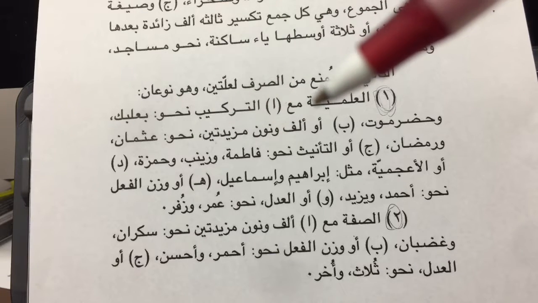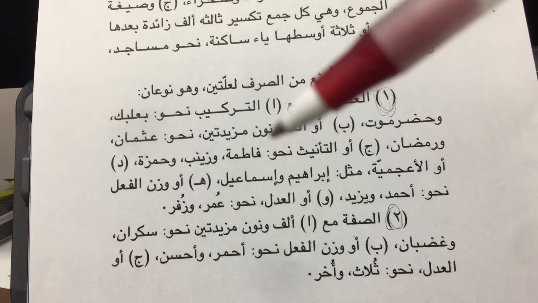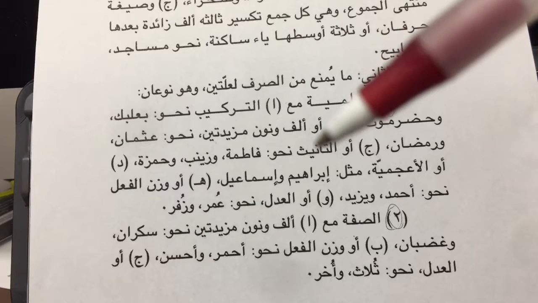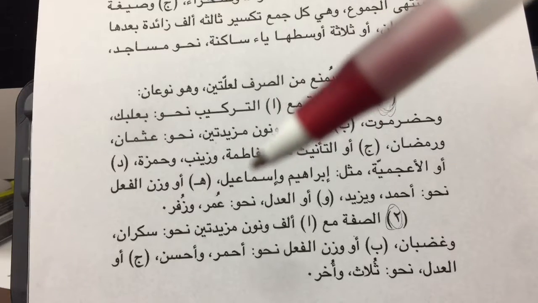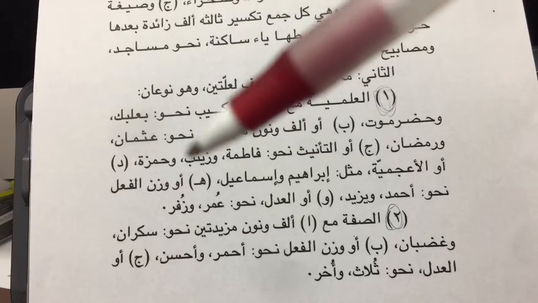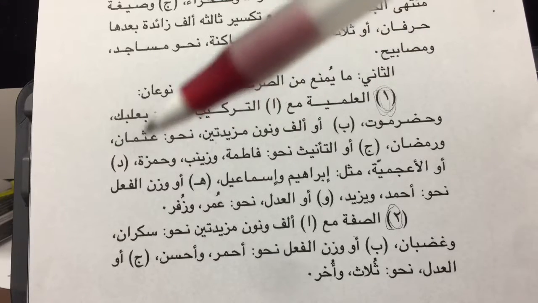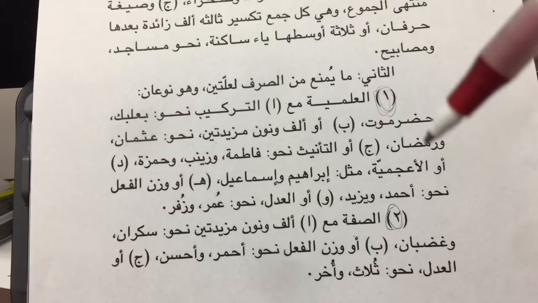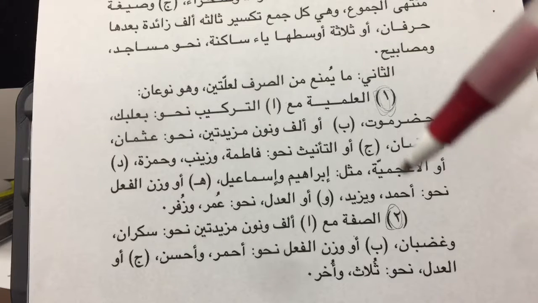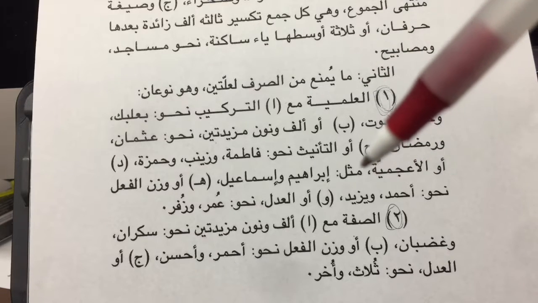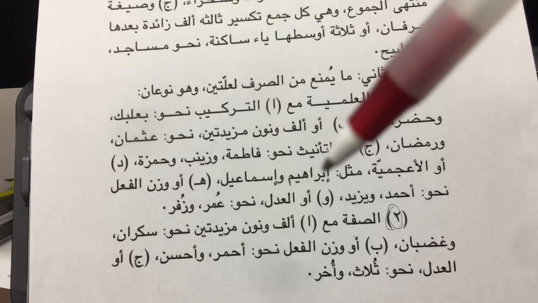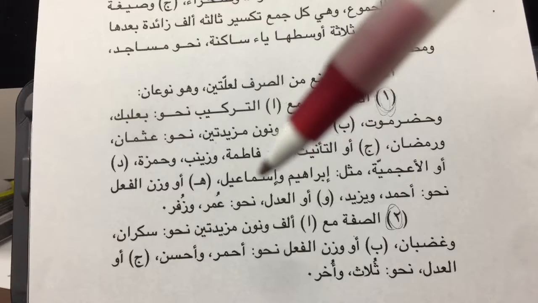So alamiya, properness with tarkib, alamiya with alif wa noon mazidatain, having an alif and a noon added at the end, or alamiya with femininity, whether that word is actually the name of a woman or if it's feminine just because it has the ta al-marbuta at the end, even if it's really a man's name. Now we have al-alamiya ma'a al-a'jamiya. Al-a'jamiya means foreignness, right? So any proper name that is not originally an Arabic name is going to be غير المنصرف. So example, Ibrahim and Ismail.